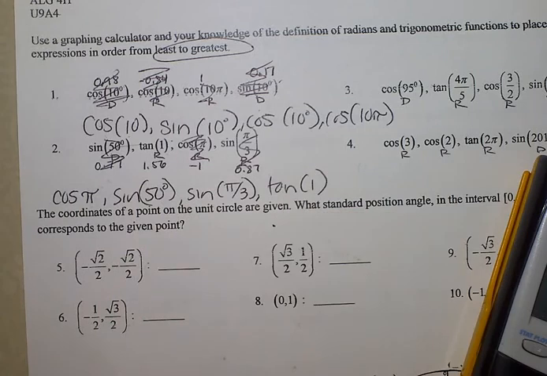1 to 5, please give me your understanding of how to do this. 1 to 5 right now so I can see. Please put a star on 3 and 4. Don't take time to do those right now.